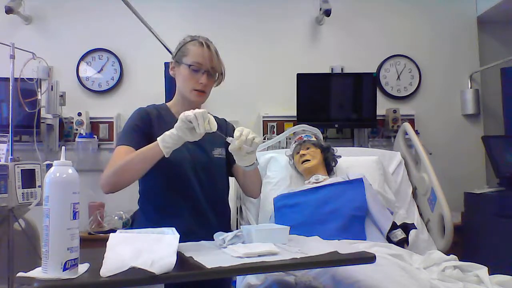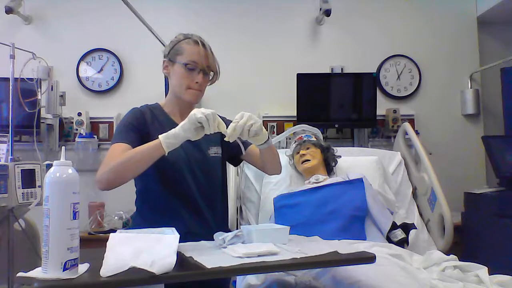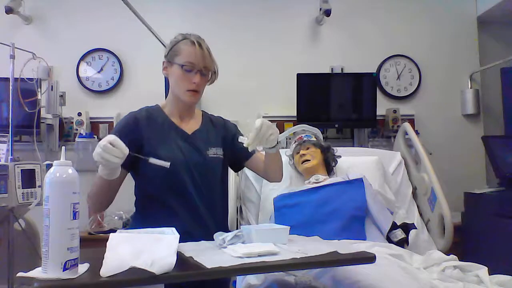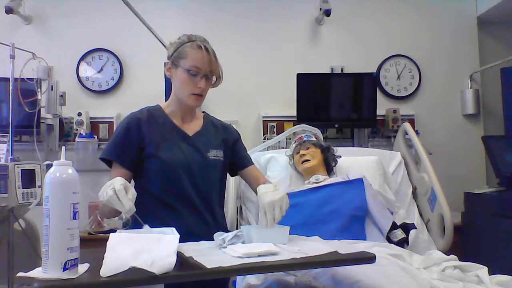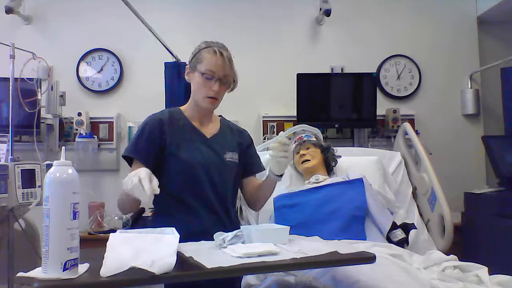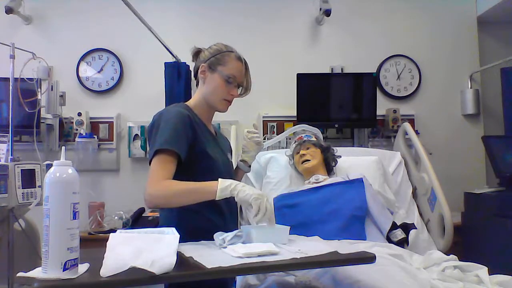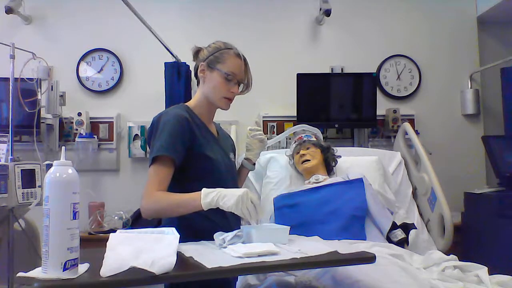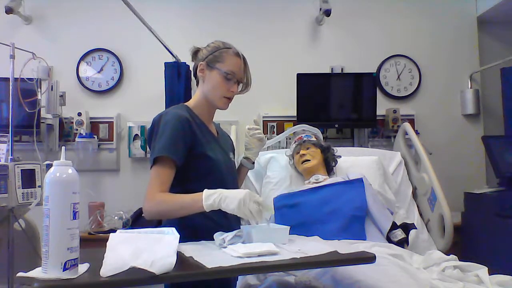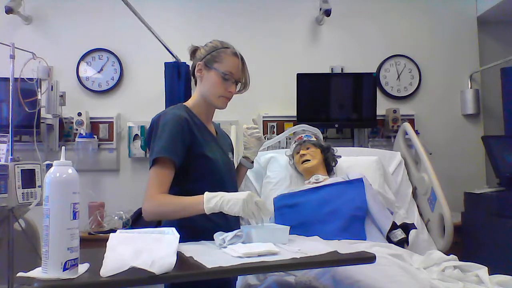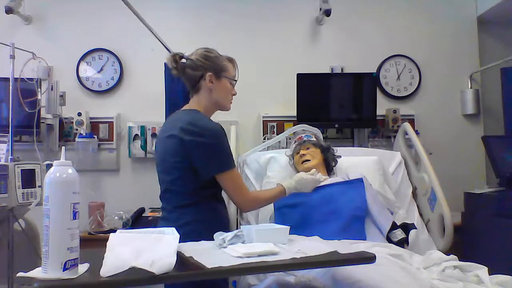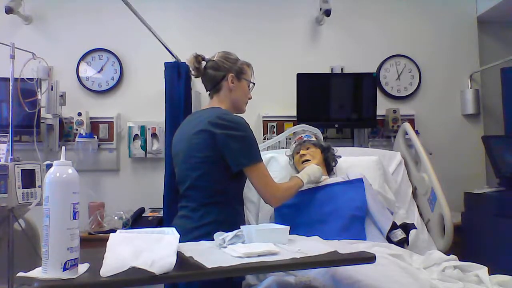So I'm going to brush the inside of this cannula out. Clean it, and then I'm going to soak that in normal saline. Use a sterile hand to grab the cannula. Tap off any excess water because I don't want to introduce that fluid into her lungs. And then use this sterile hand to replace her cannula until I hear it click into place.